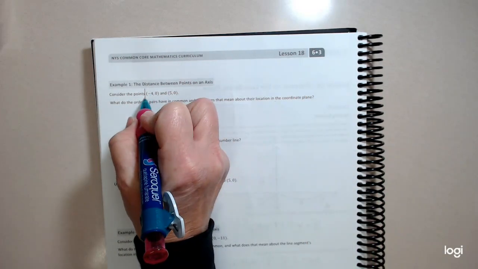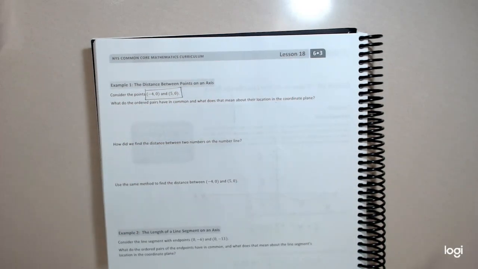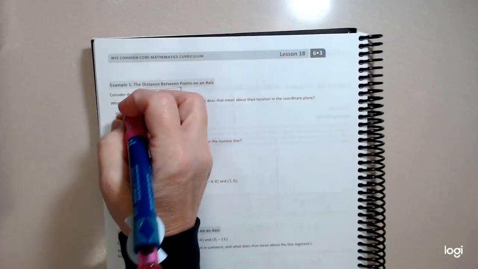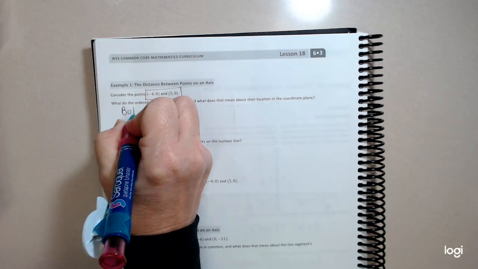All right, so let's look at these two. What do they have in common? We've talked about this before. Well, it looks to me like what they have in common is they have a 0 in their y coordinate spot. So let's go ahead here and write that both of their y coordinates are 0.